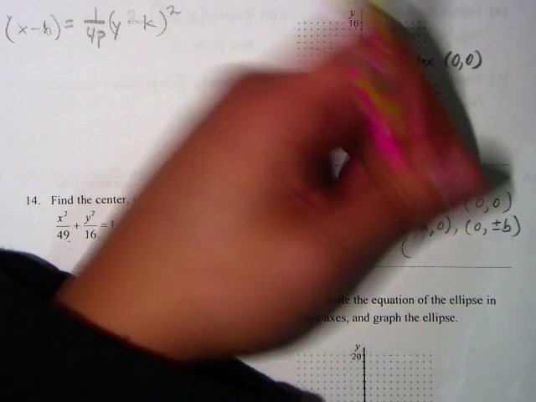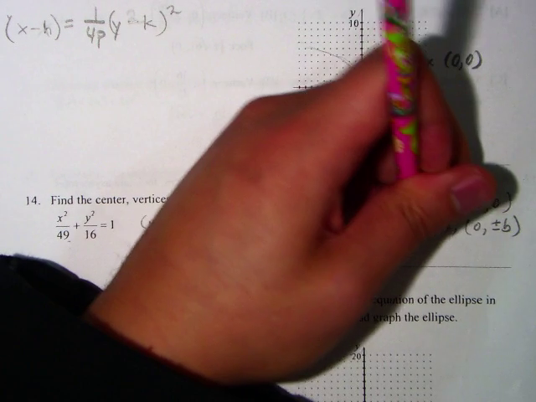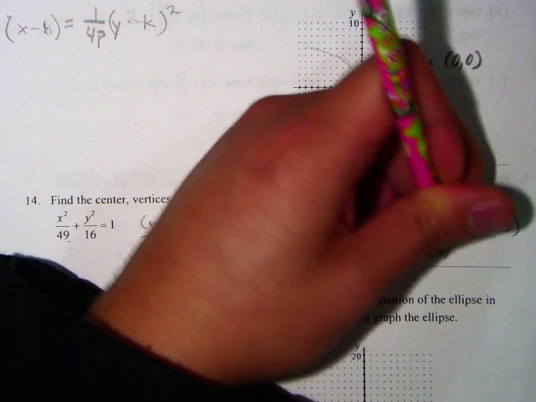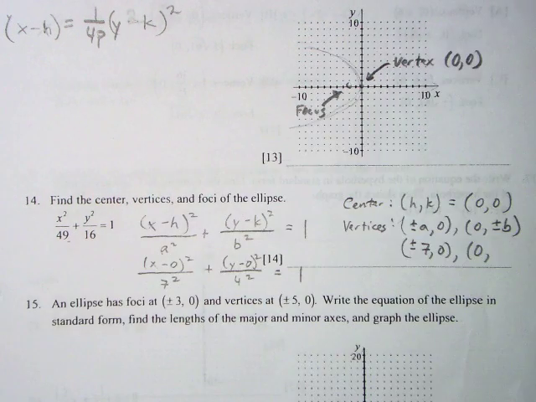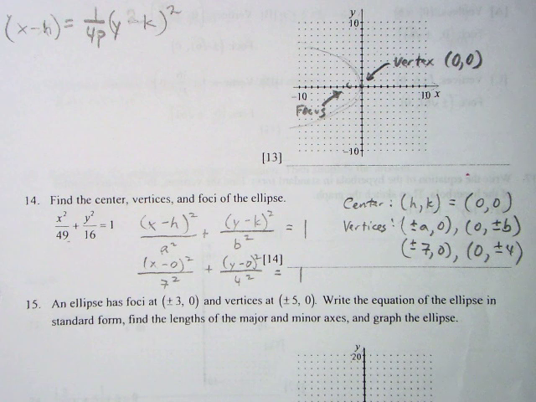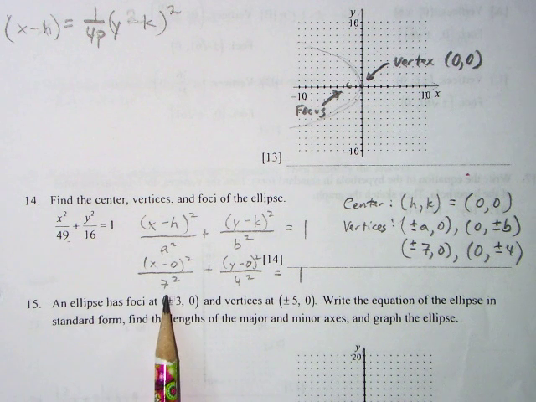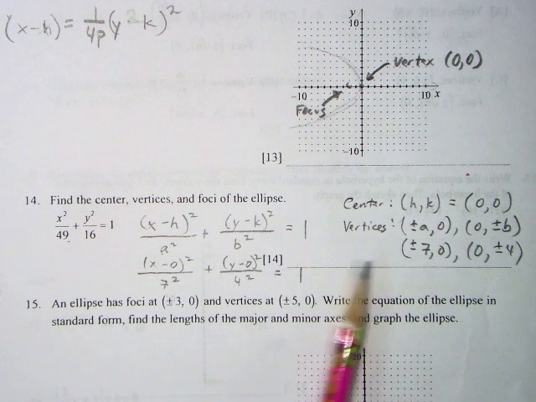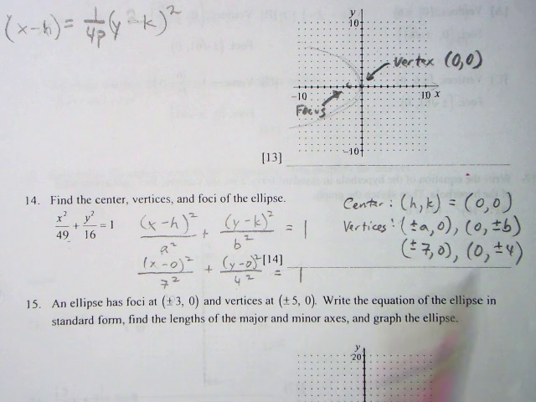So the vertices here are plus or minus 7, 0, and 0, plus or minus 4. Again, I just used the a's right there, so that's 7, and the b's. b is 4 there.